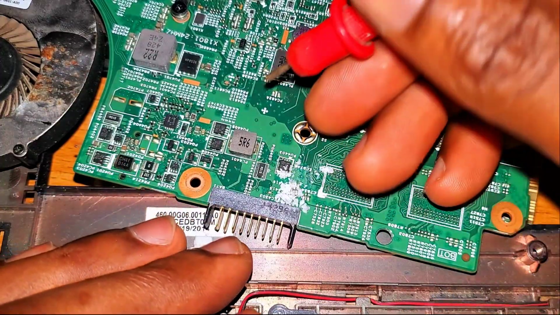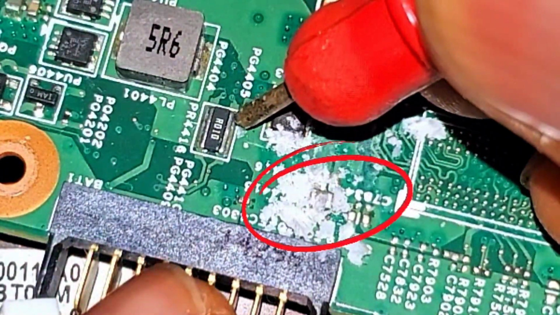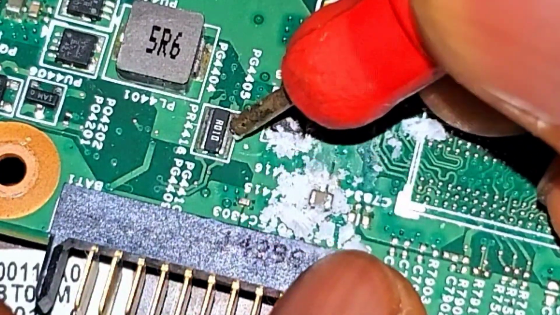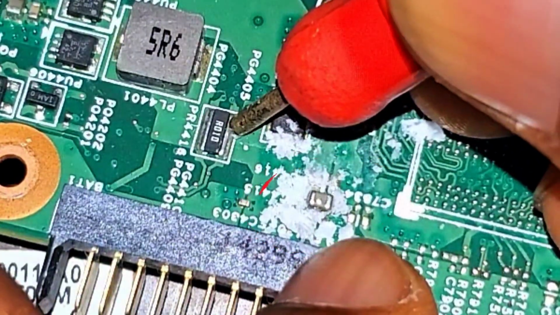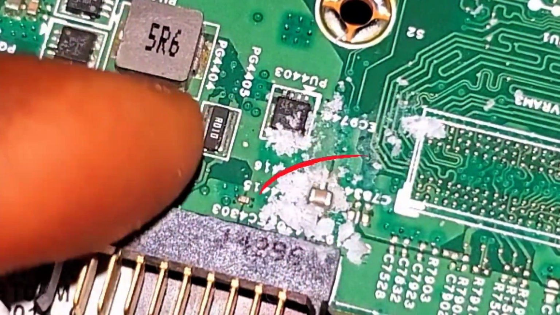So I will bring in the plus cables to the current resistor. So as you can see, it's actually melting away the candle wax. So that capacitor is faulty.